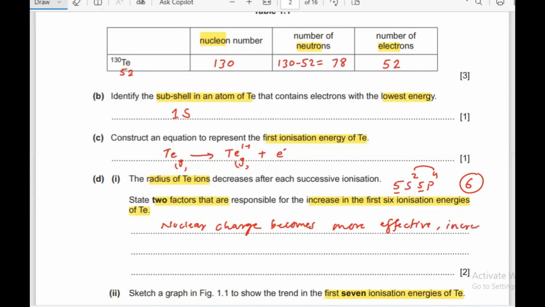If it becomes more effective, then there must be an increased nuclear attraction. And then there is a decrease in shielding of subshells.